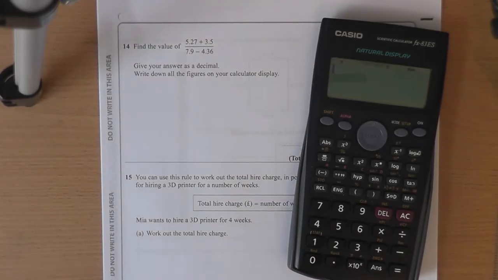Question 14. Find the value of 5.27 plus 3.5 over 7.9 minus 4.36. Give your answer as a decimal. Write down all the figures on your calculator display.